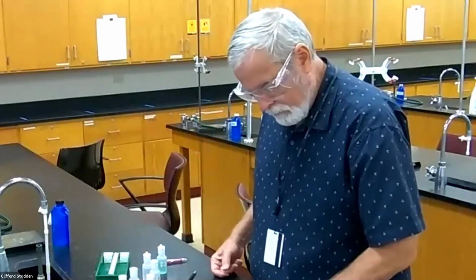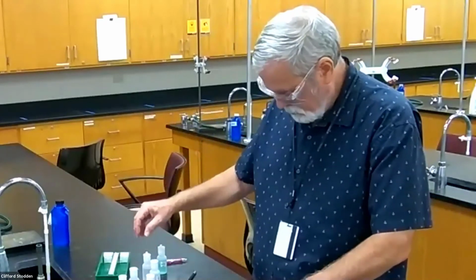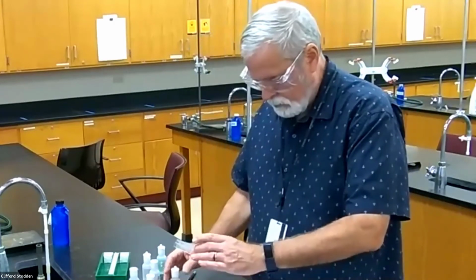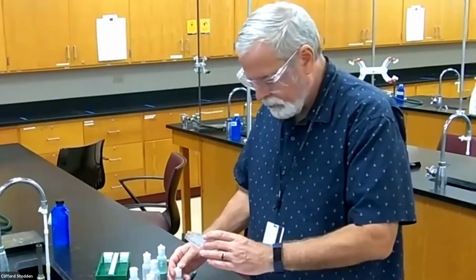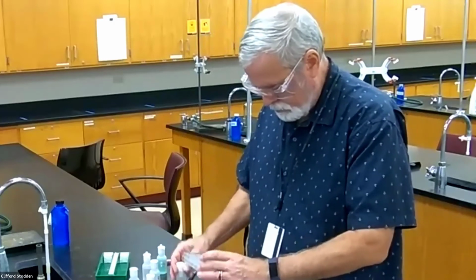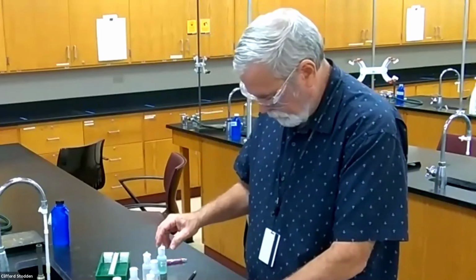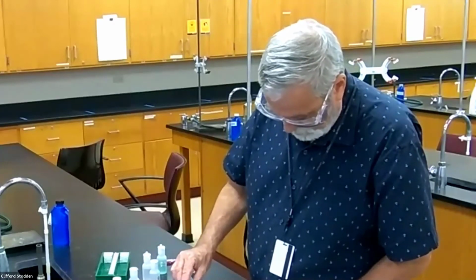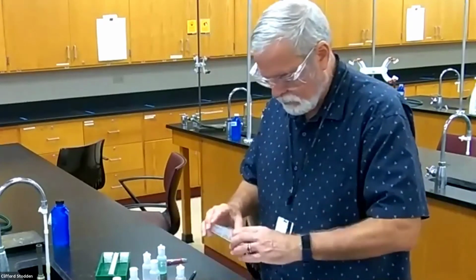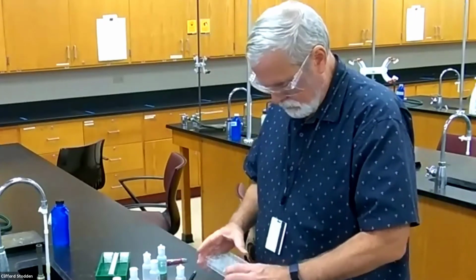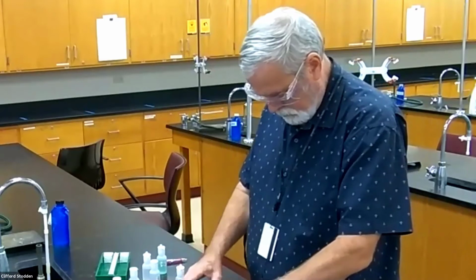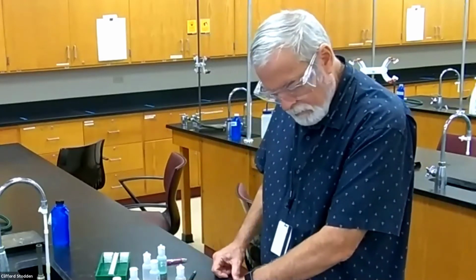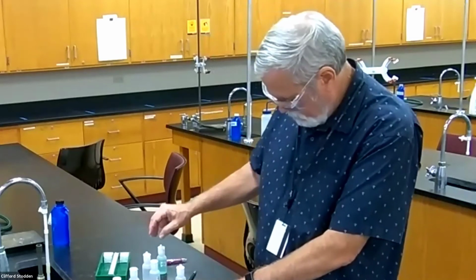Then we have HCl with the nickel. Nothing really discernible there. And sulfuric acid. So if I get a precipitate, it would be nickel sulfate. That one. Okay. Then I have ammonia.